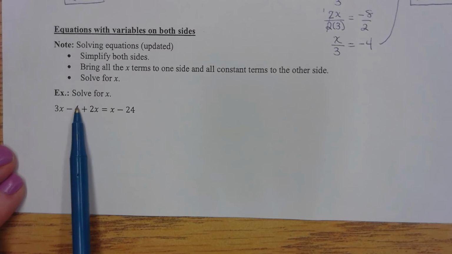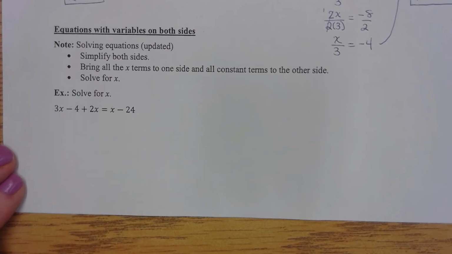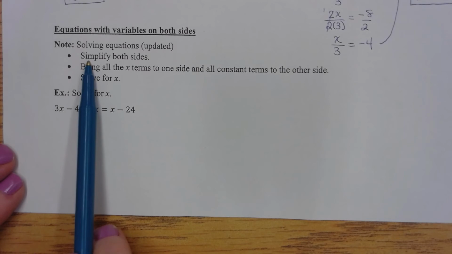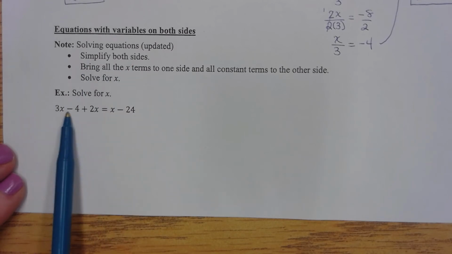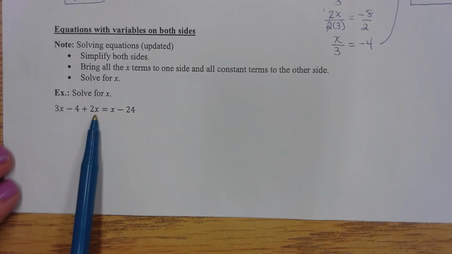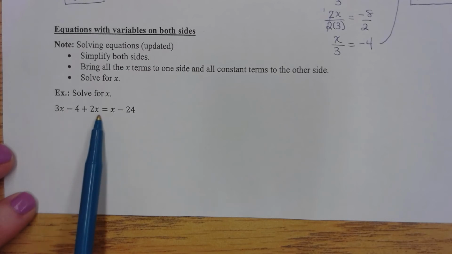And we've got numbers on this side and we've got numbers on this side. So what I want to do then, when I have equations with variables on both sides, is the very first step is to simplify both sides. So see if there's any way you can simplify this. We just did a whole thing on simplifying algebraic expressions.